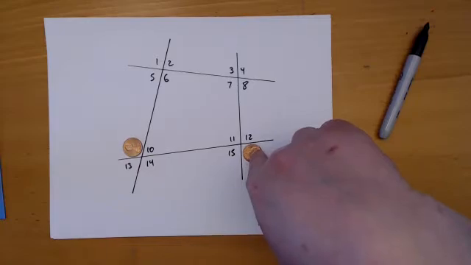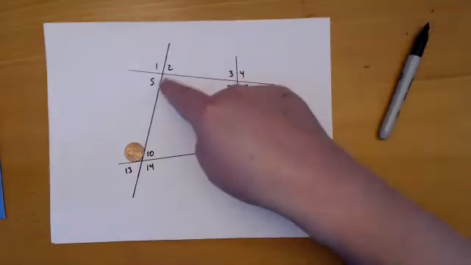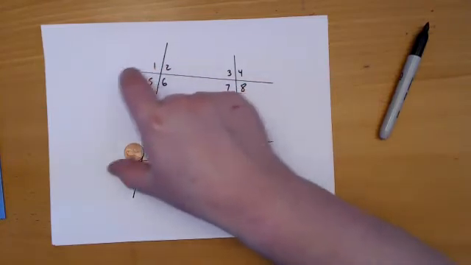And these, what are these? These aren't alternate interiors. What are they? Somebody just unmute and tell me what those two are. Alternate exterior. Those are alternate exterior. Okay, so over here, I could say that they were interior because they're on the inside of these lines.